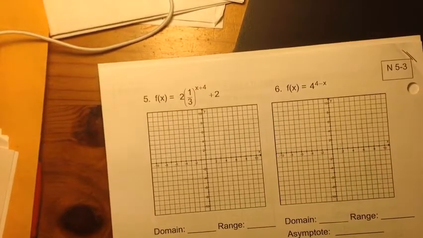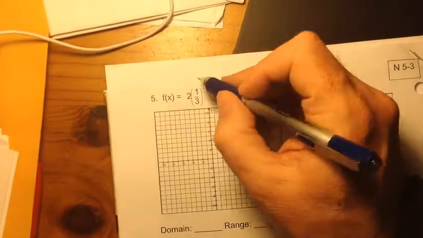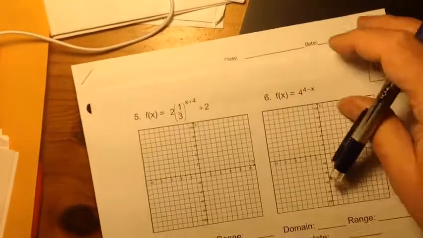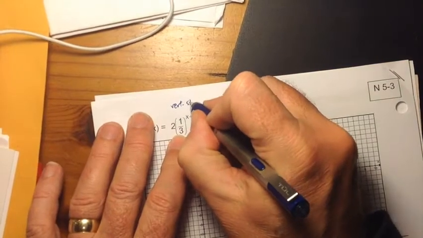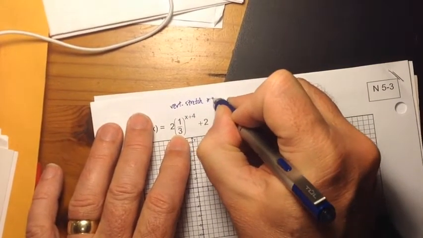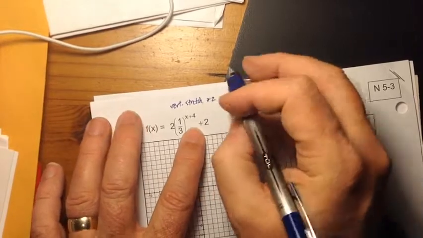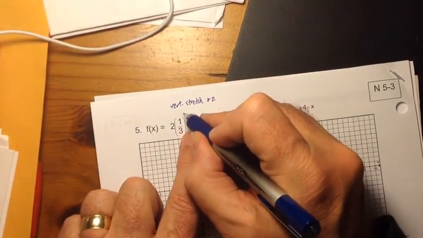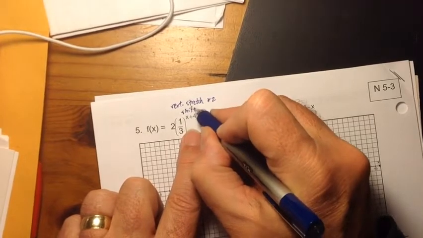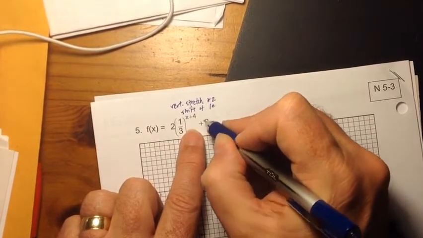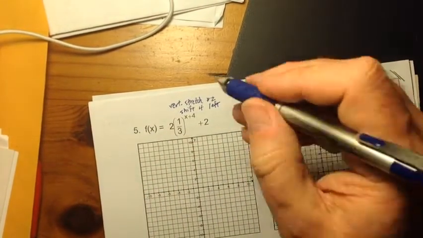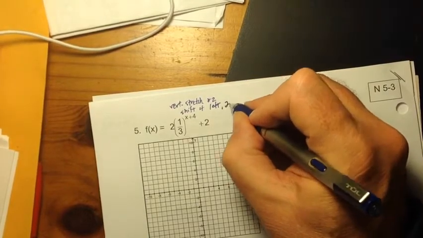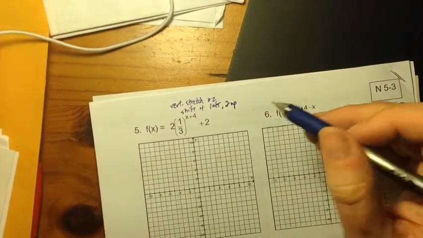F of x equals 2 times 1/3 to the x plus 4 plus 2. So this got a lot of stuff going on. So I've got a vertical stretch times 2. I've got a plus 4 here is going to do a shift of 4 going to the left. Plus 4, you would think 4 to the right, it's going to go left. And then I've also got a shift of 2 up, the plus 2.